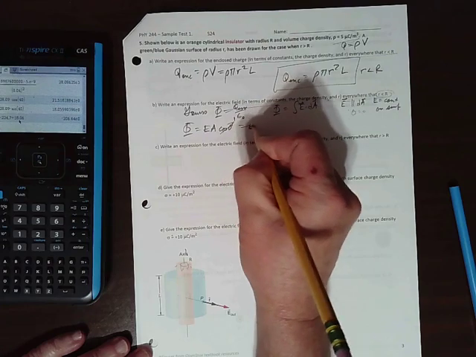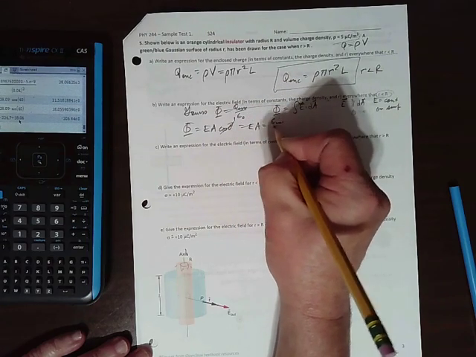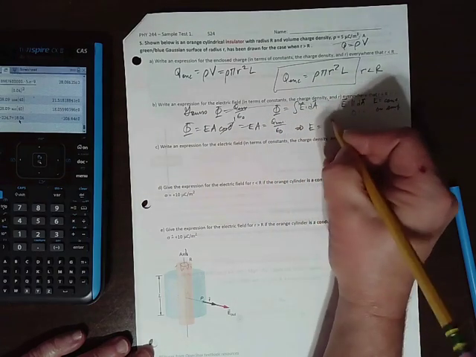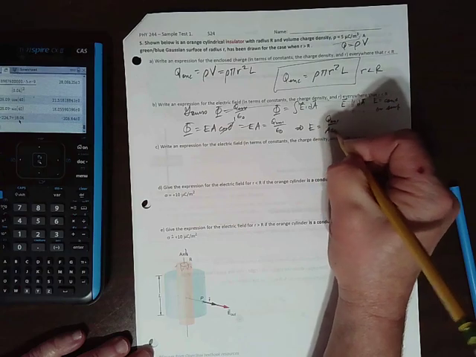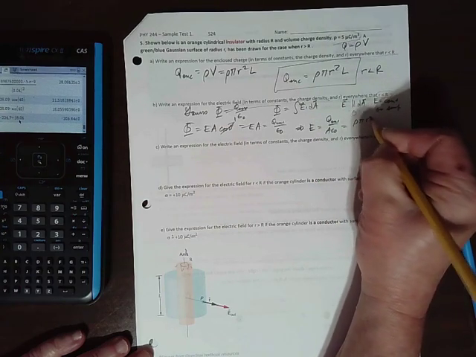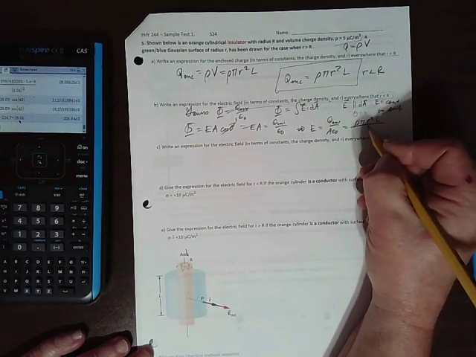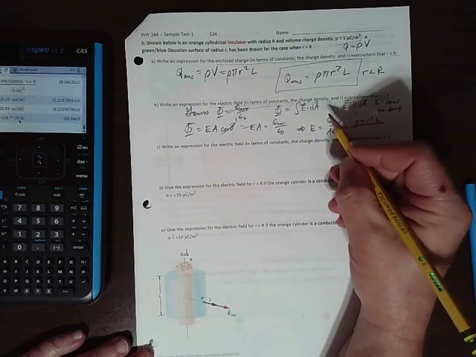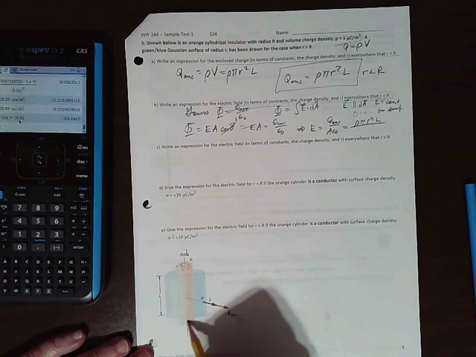Right, so that's EA. EA equals Q enclosed over epsilon naught. So that means E equals Q enclosed over A epsilon naught. Q enclosed is rho pi r squared L, and A was the surface area. Well, okay, so we also have these ends.